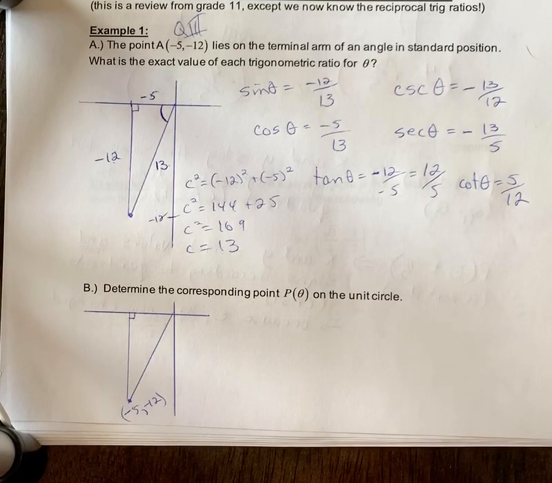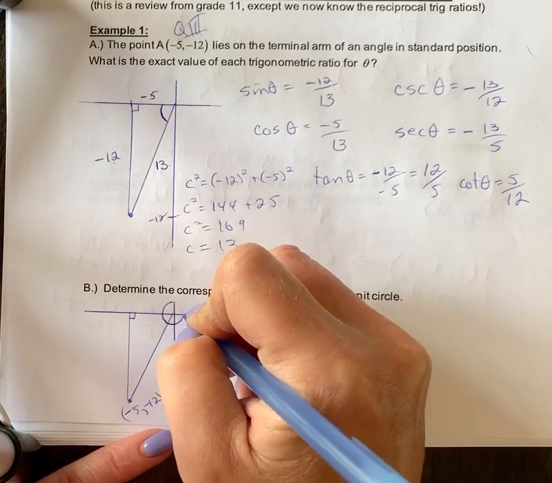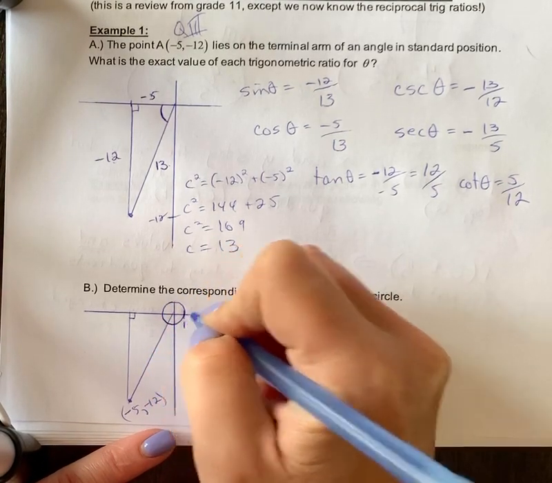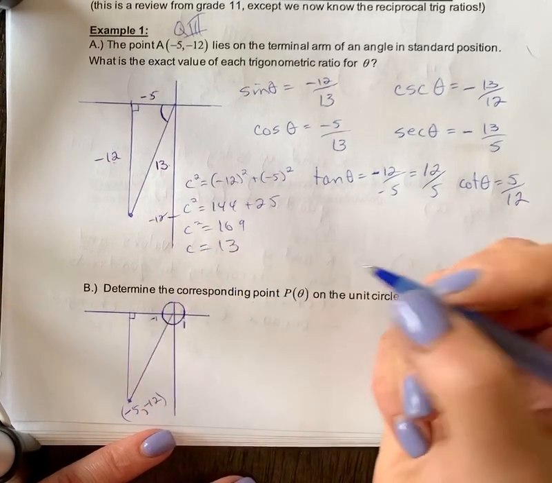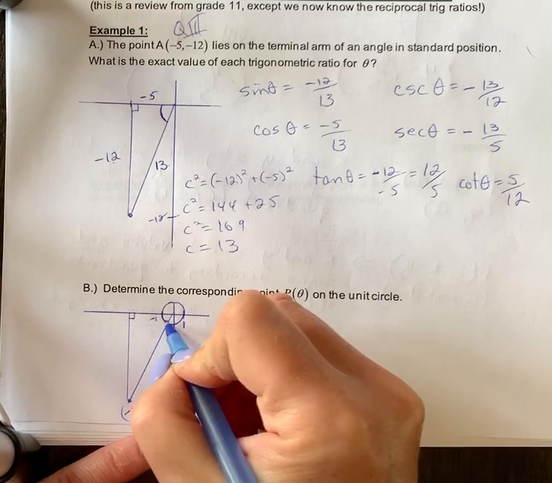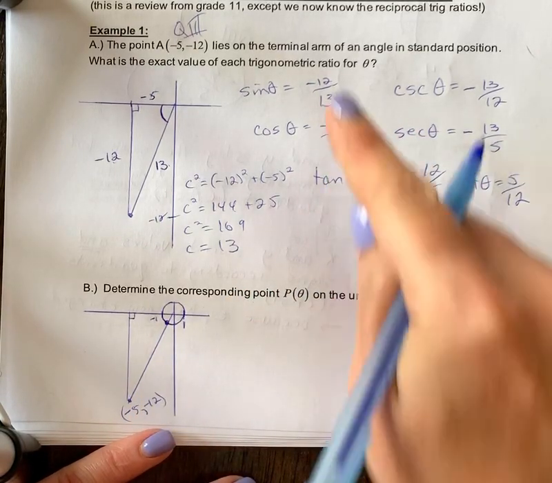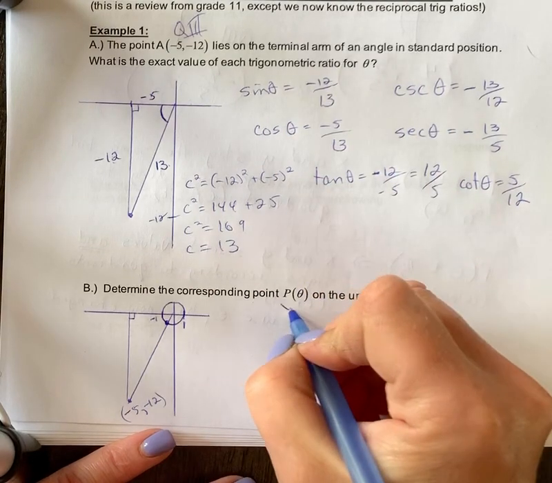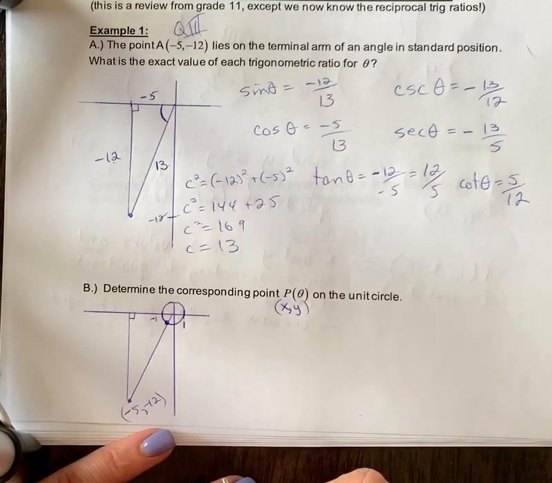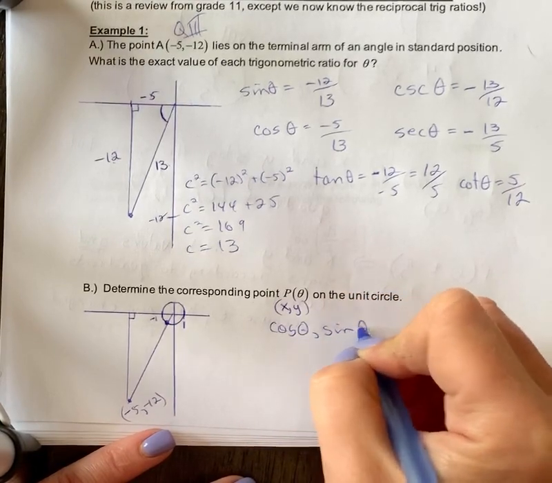A unit circle, remember, only goes a distance of 1 unit. So I'm going to draw a small circle here. This only goes to a distance of 1. This would be where -1 is. So this question is asking, what is this point? Well, this point turns out to be the cos theta value as the x and the sine theta as the y. So P(theta) is asking you for the x and y. It ends up being (cos theta, sine theta).